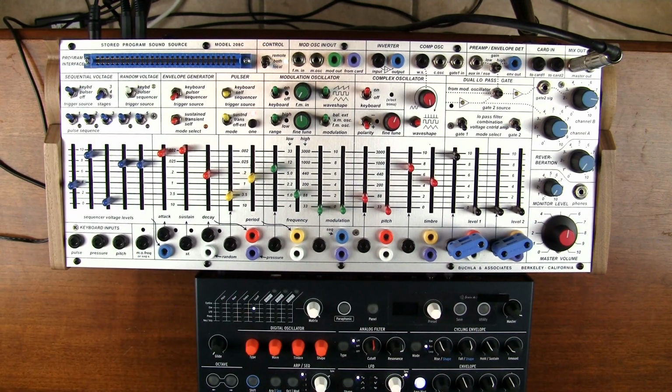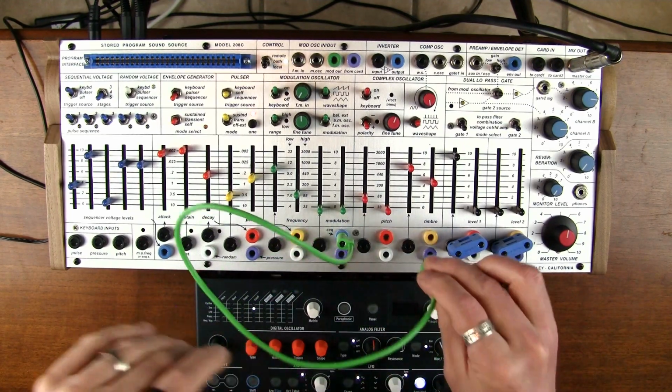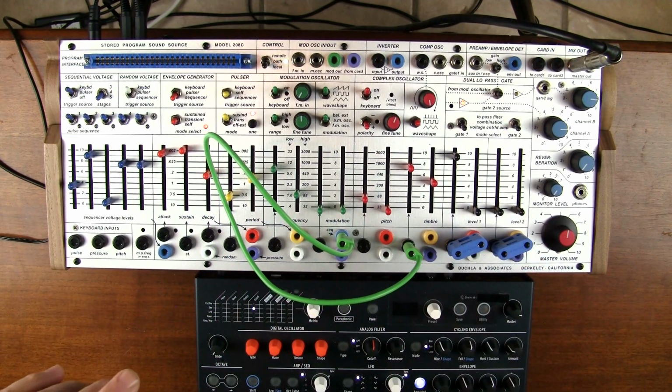And also, like I was saying, you can do things where you're not actually treating it like a sequencer, but like a modulation source, which makes it a lot of fun. So you can do things like take the output from the blue and put it into the timbre.